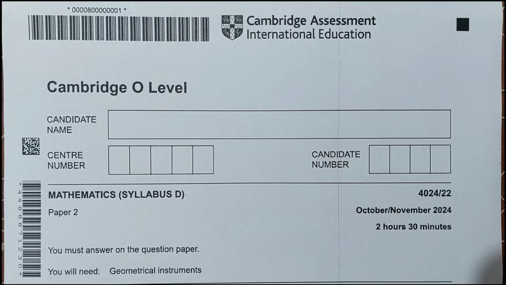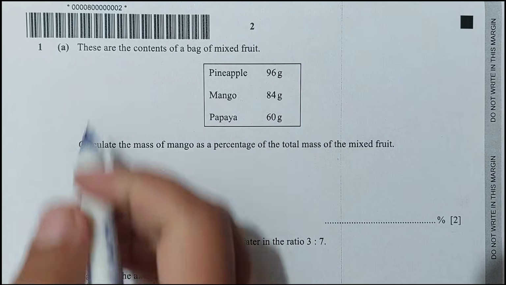Hi everyone, in this video I am going to solve O-Level Mathematics Paper 2 in the session October-November 2024, Paper 2-2. So let's start with the first question. Question number 1 Part A.